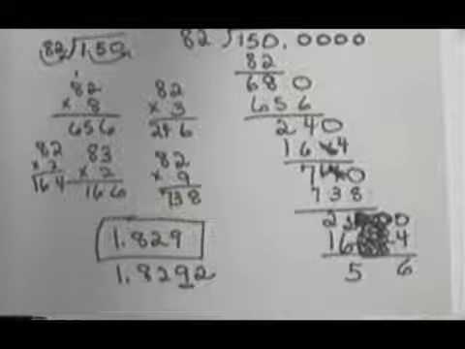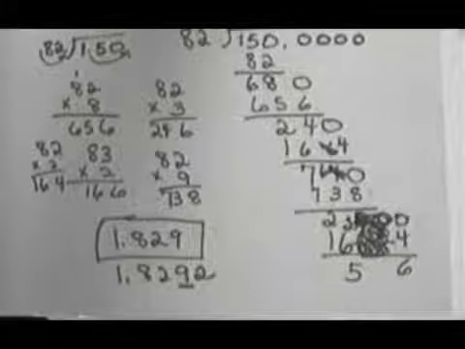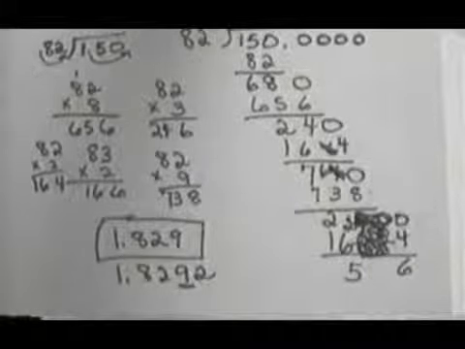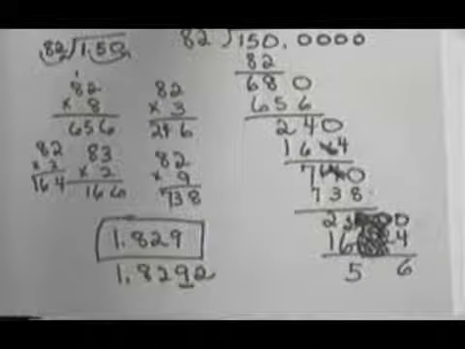So when you're asked to round to a certain place, you always go one place beyond what you want to round to, so you can use that digit to help you do your round.